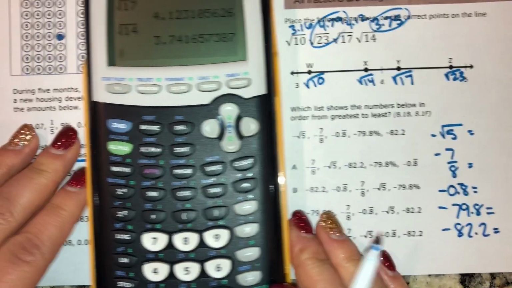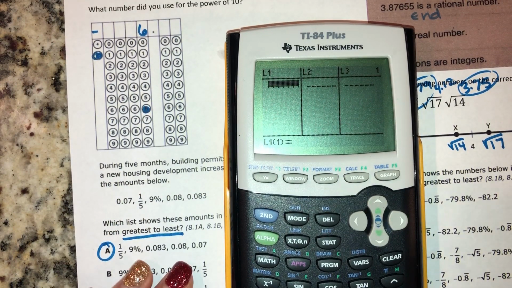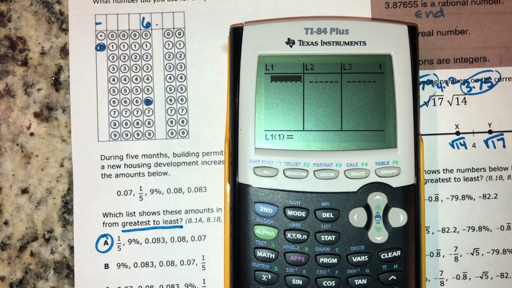There we go. So then you go back to your calculator, stat, edit, and since it's negatives, I'm going to use parentheses to separate it.